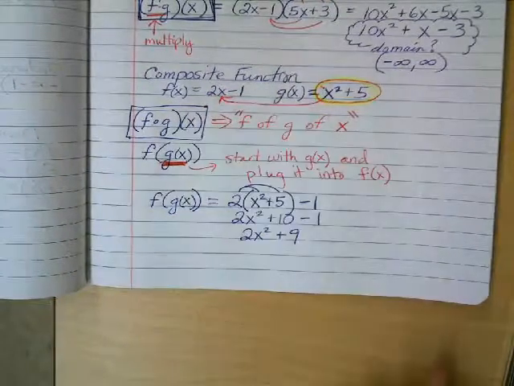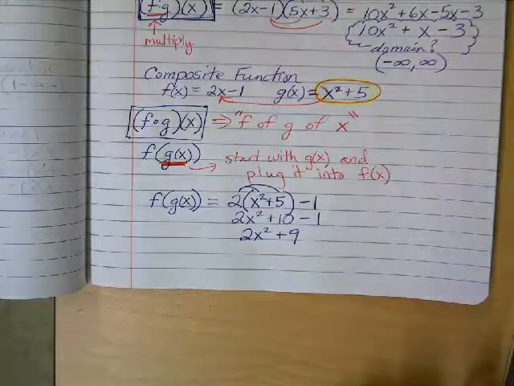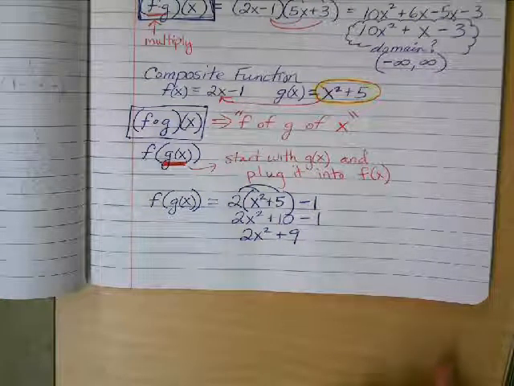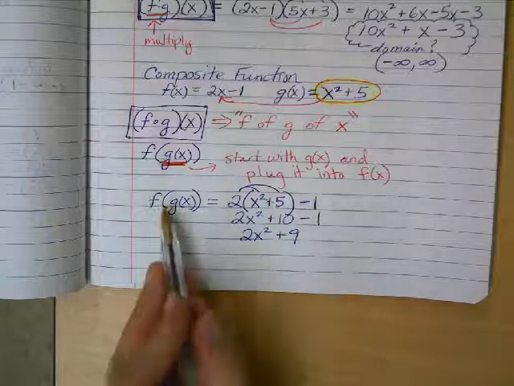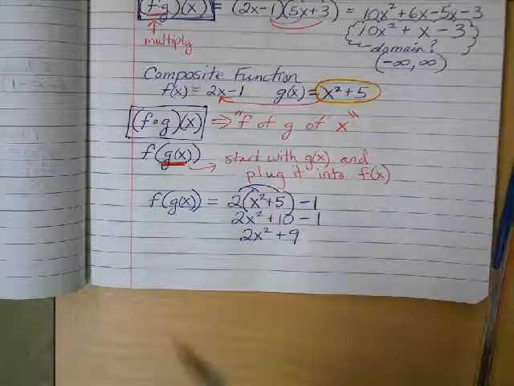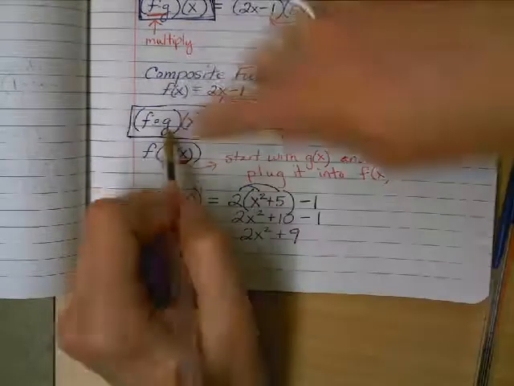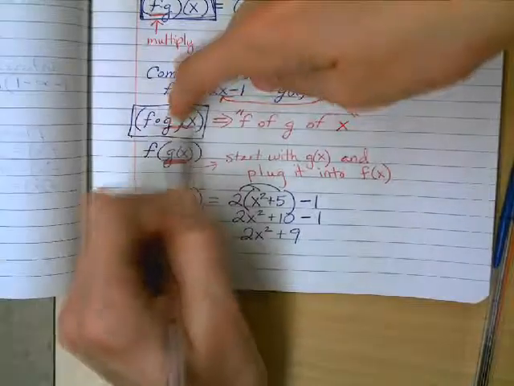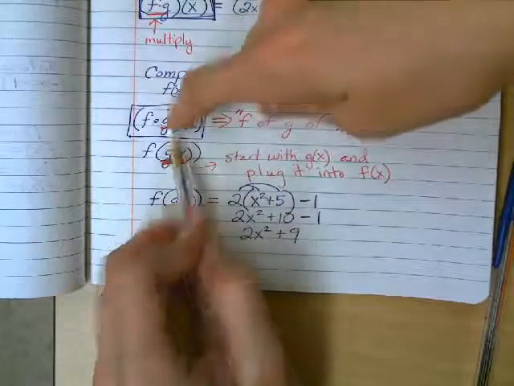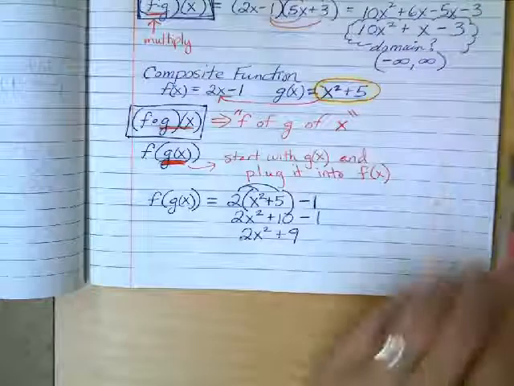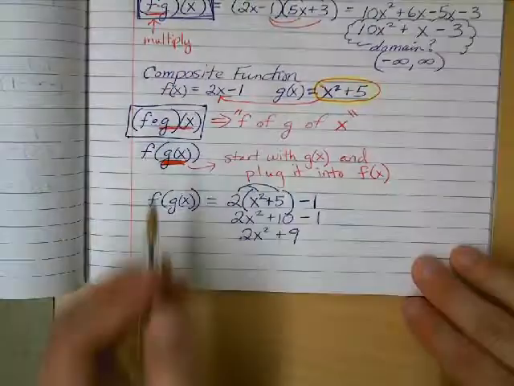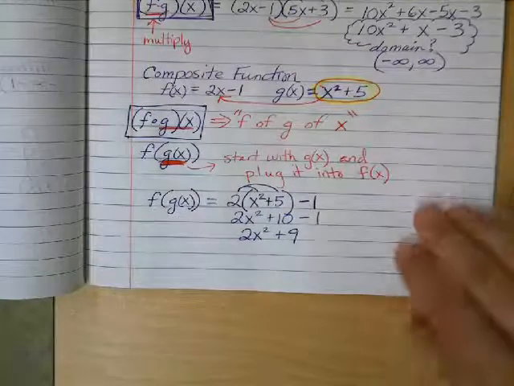How do I know which number goes in and which number stays out? How do I know that g is going inside of f and not f going inside of g? Because the g part was second, the g of x, you put the g of x problem into the f problem. If they wanted you to do it the other way, they would have put g of f of x. So the order matters.